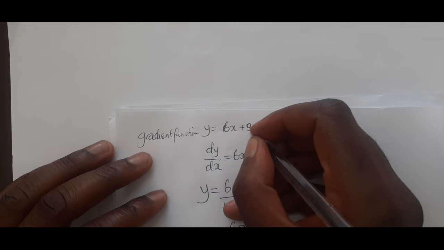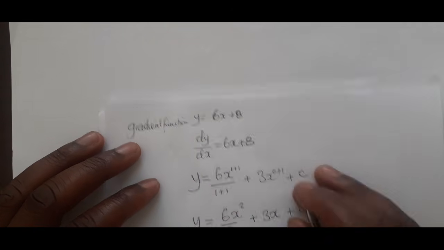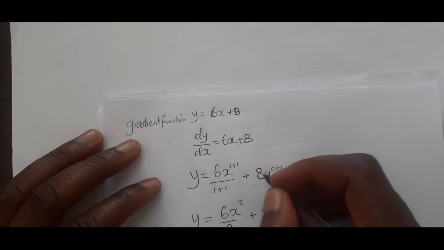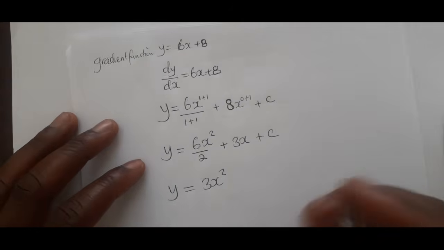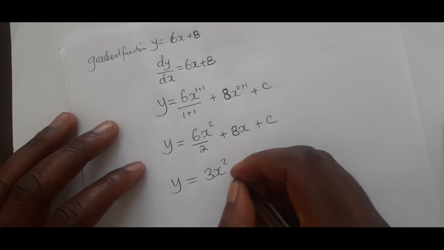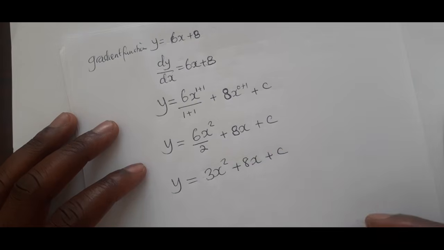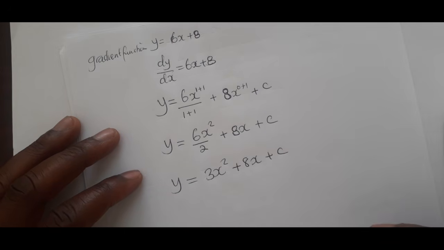Oh, take note. The original question had 8 here. This is 8, the original question. So plus 8x plus c. That is what we are supposed to get.